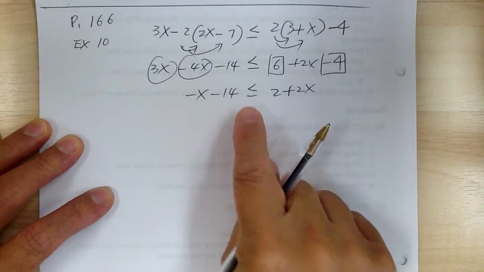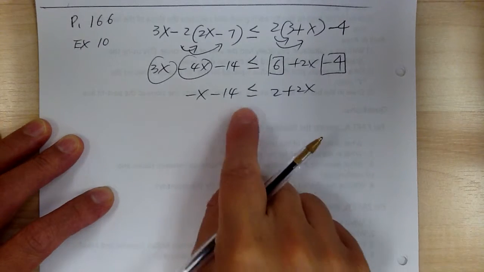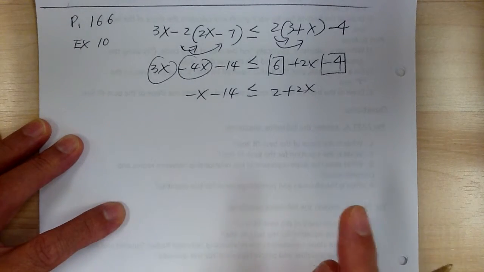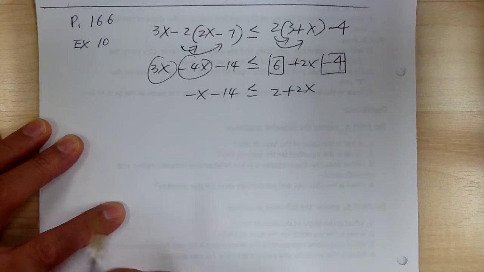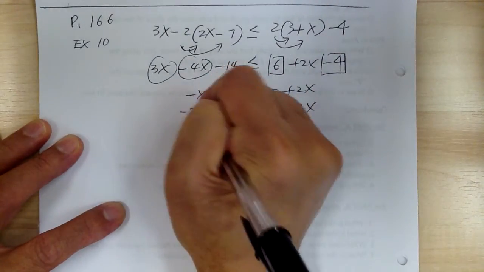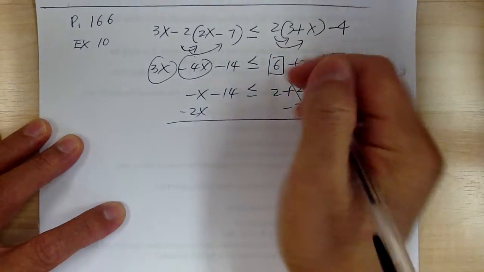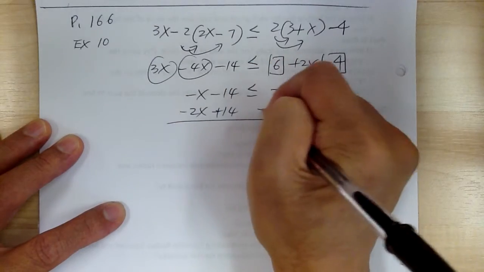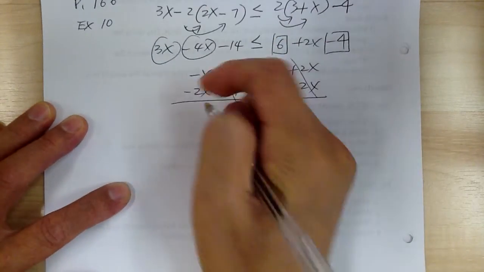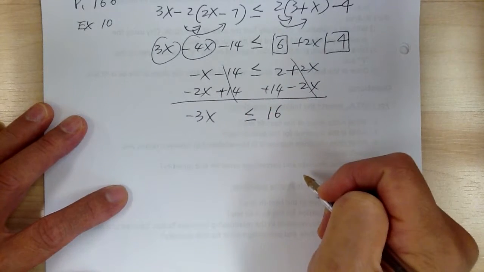Okay. Now again, if it's equal, it doesn't matter which side you move to. But for inequality, to avoid confusion, you always want to put the variable on the left-hand side. So that way, when you're doing the graphing, it's not as confusing. Okay, so let's go and move the variable to the left-hand side. So minus 2x, minus 2x. Okay, and then you move the number to the right-hand side. So plus 14, plus 14. So you end up with negative 3x less than or equal to 16.